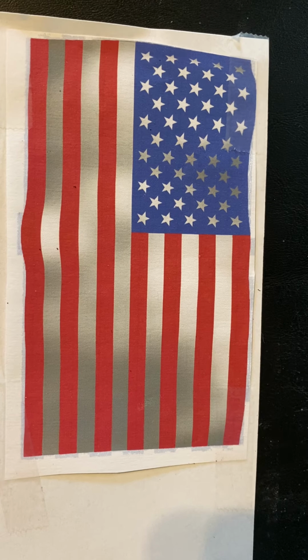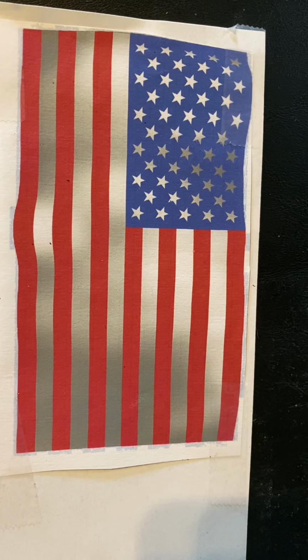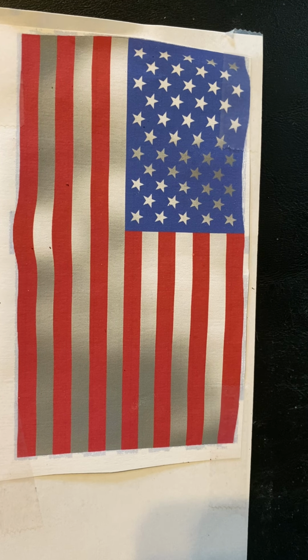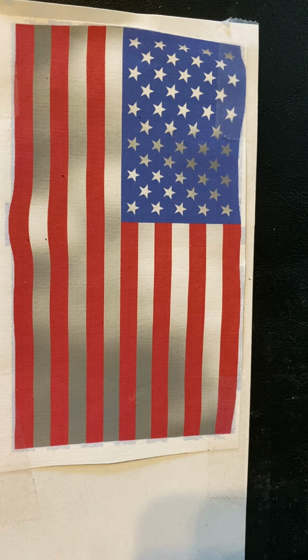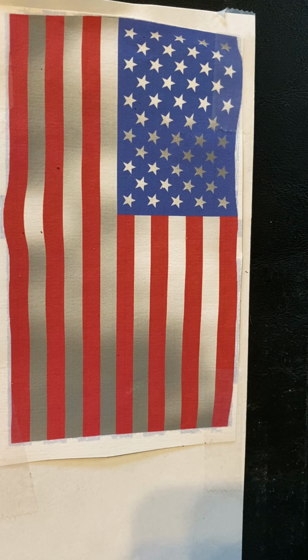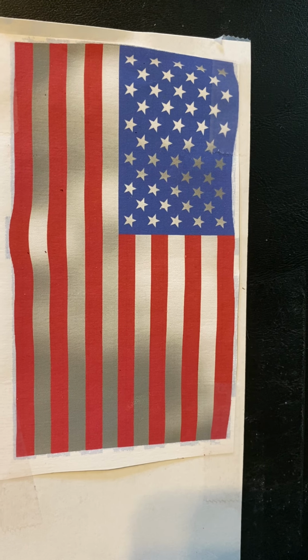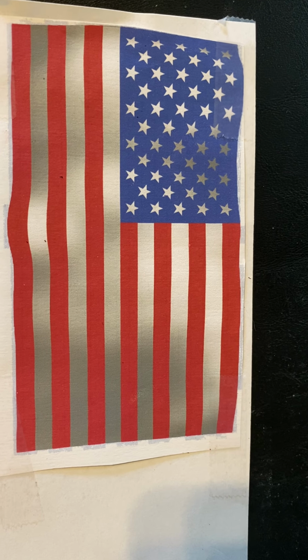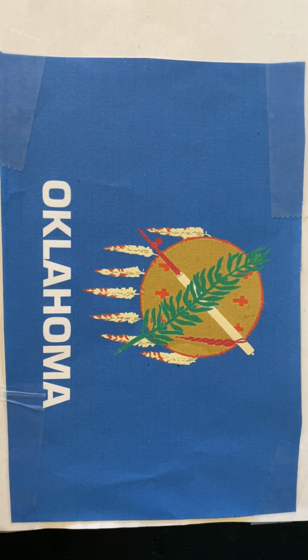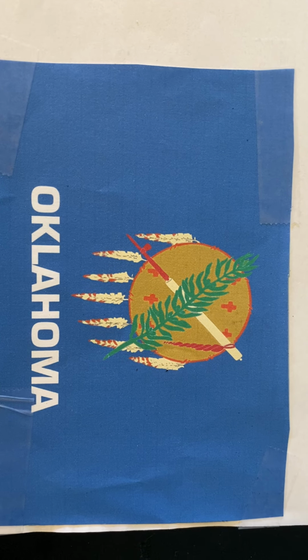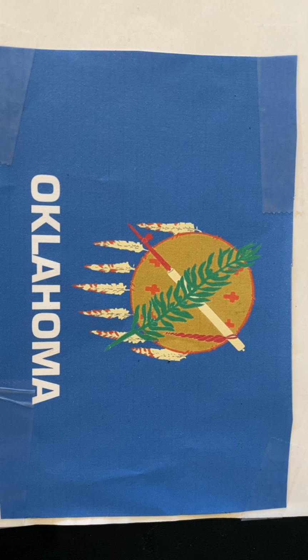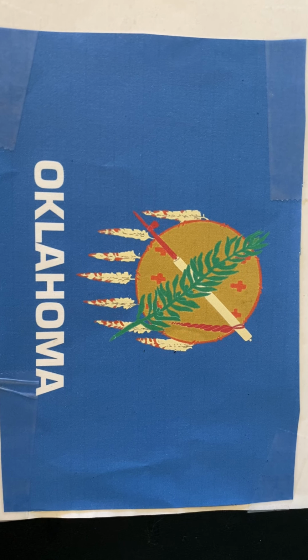I pledge allegiance to the flag of the United States of America and to the republic for which it stands, one nation, under God, indivisible, with liberty and justice for all. And now our Oklahoma pledge. I salute the flag of the state of Oklahoma. Its symbols of peace unite all people.